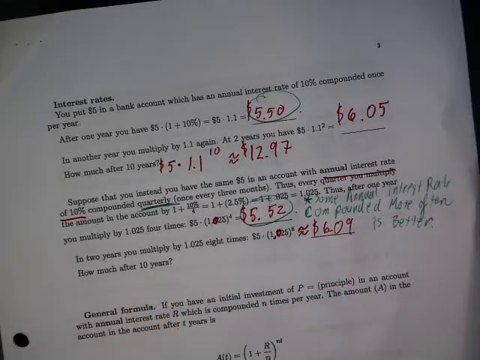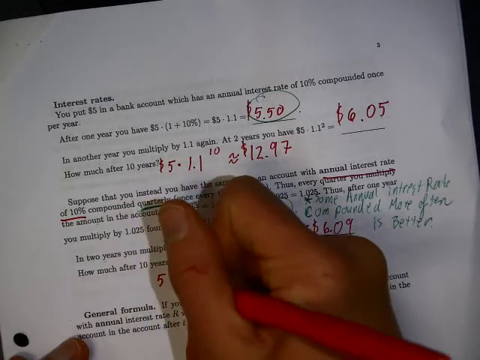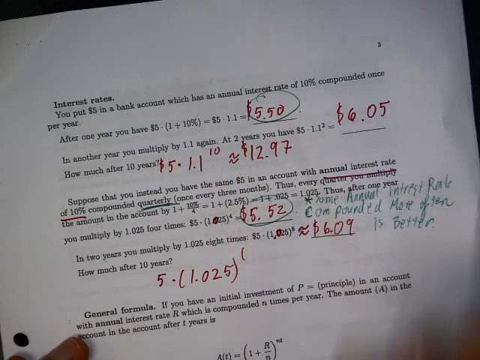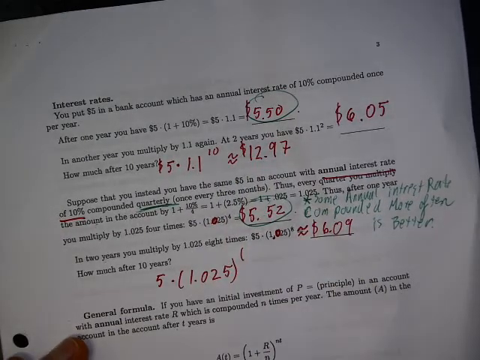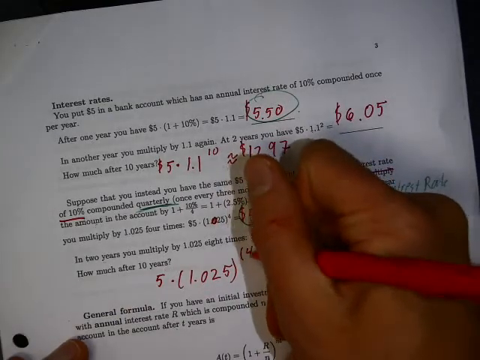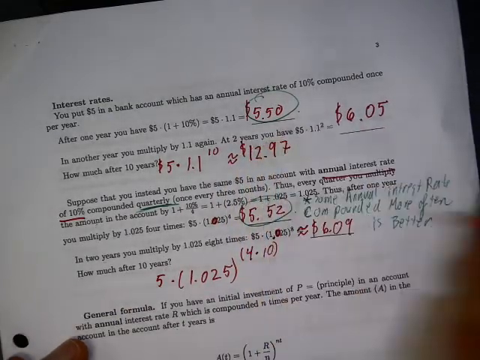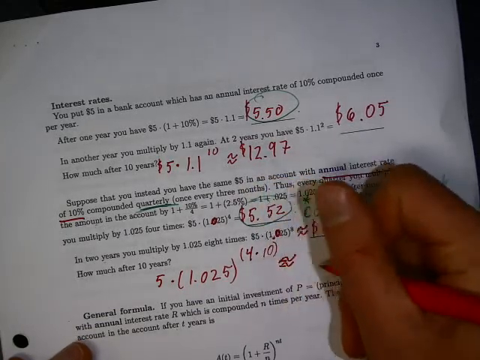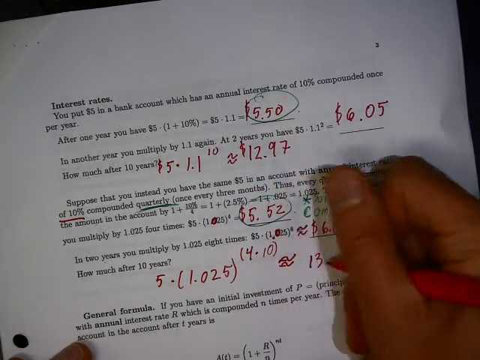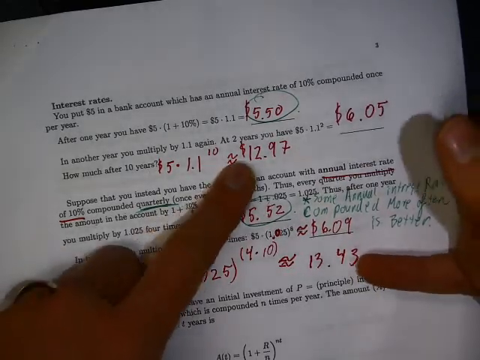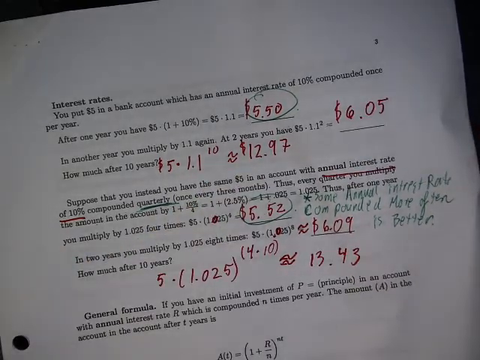If you wait 10 years, you'll have 5 times 1.025 raised to the, how many times do you multiply by 1.025? Well, in 10 years, if you multiply 4 times every year, that'll be 4 times 10, or 40 times. Nice, so you wind up with more money, again, than if you just compound once a year.